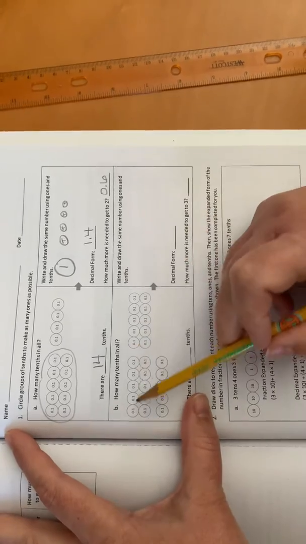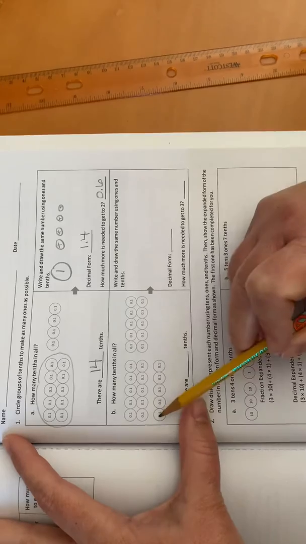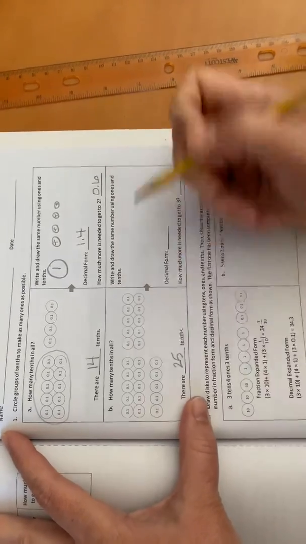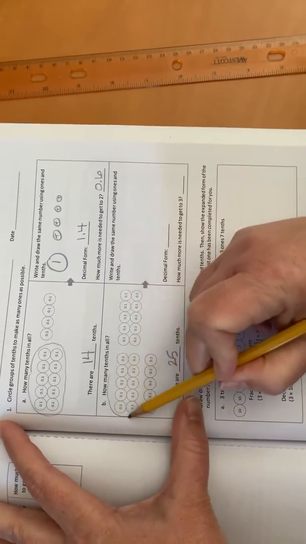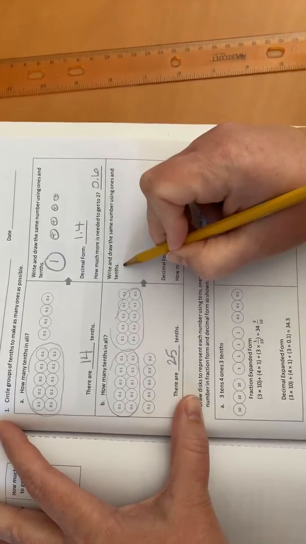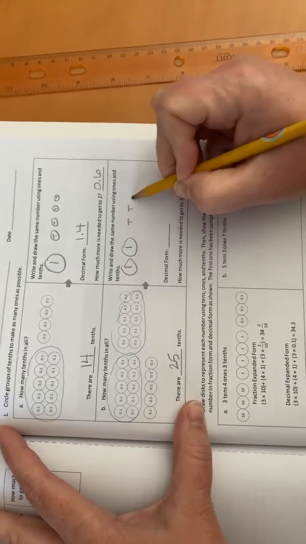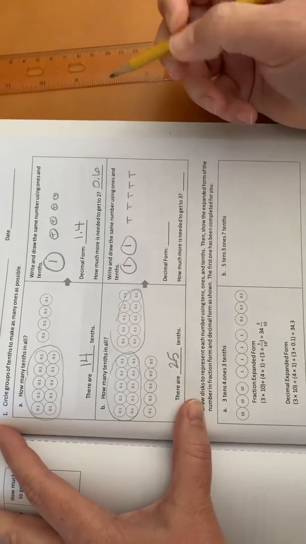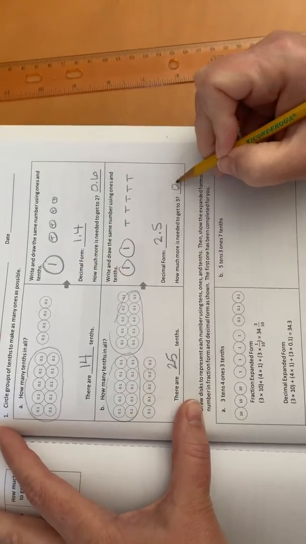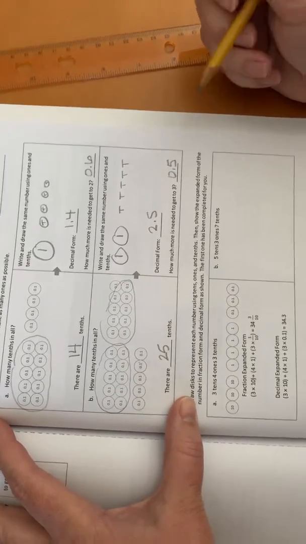Down here, how many tenths? Well, 2, 4, 6, 8, 10, 12, 14, 16, 18, 20, 22, 24, 25. So 25 tenths. Again, thinking back to our place value, if you have 10 tenths, it makes a whole. So really, we are looking at a whole and another whole, and then 5 more little tenths. So we're looking at 2 and 5 tenths, which would be 5 tenths more to get to 3. So hopefully that is making sense.